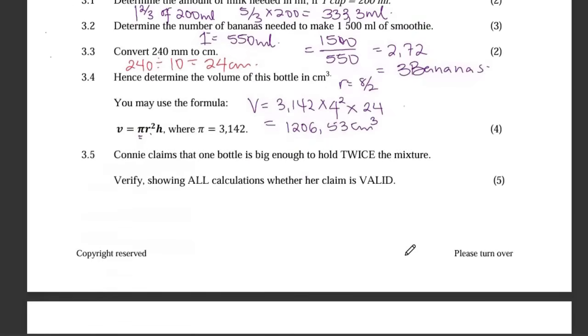Connie claims that 1 bottle is big enough to hold twice the mixture. Verify showing all calculations. But remember, the mixture is 550 mils. So we multiply this by 2. What do we end up having? We have 1,100 mils.